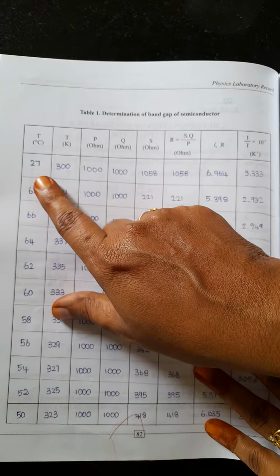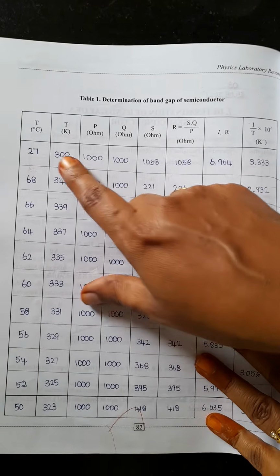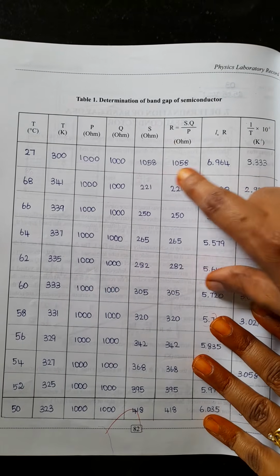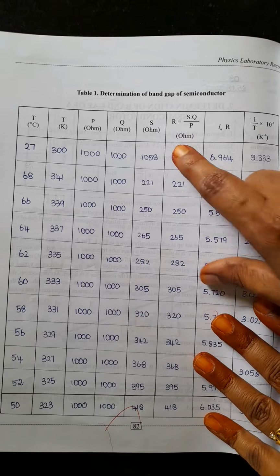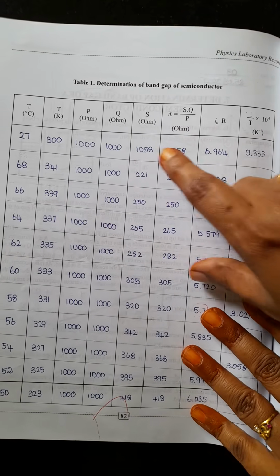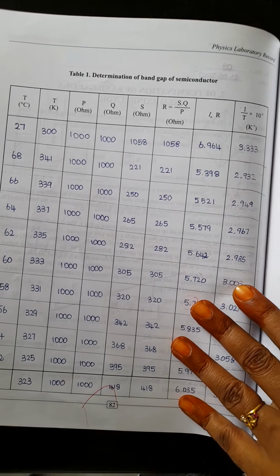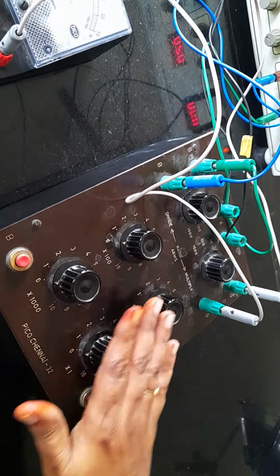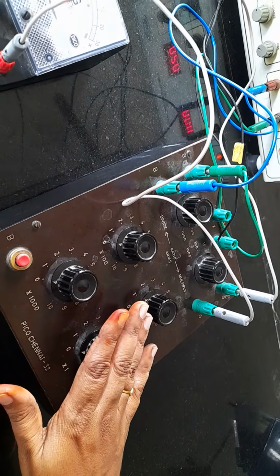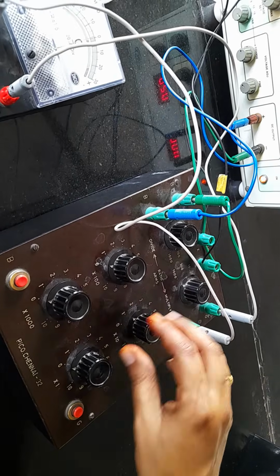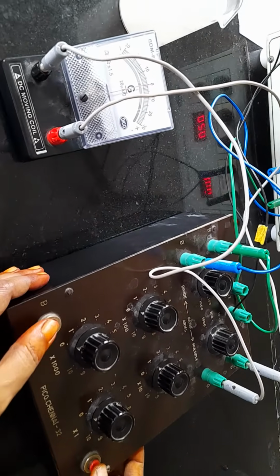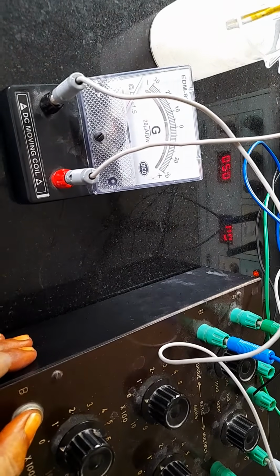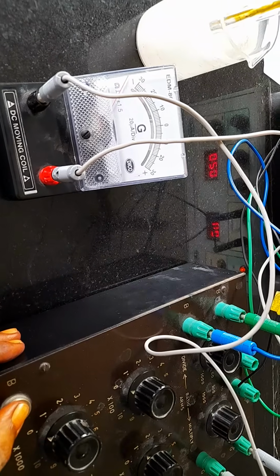For the room temperature, 27 degrees Celsius, we are going to measure the resistance S value, and R value is the same as S. We are going to calculate it now. This is the variable resistance we are going to find out for the thermistor. Everything should be at 0. When we press the battery and the galvanometer, it shows the maximum deflection.